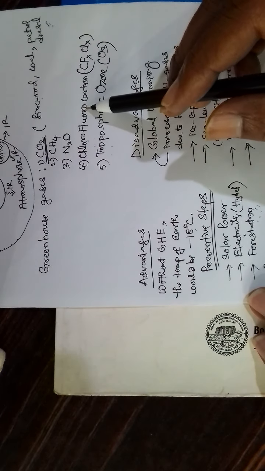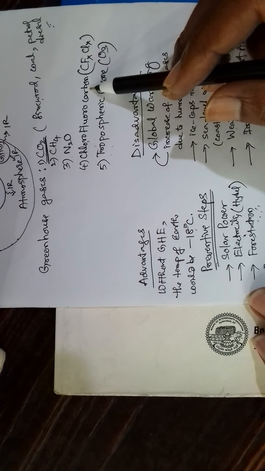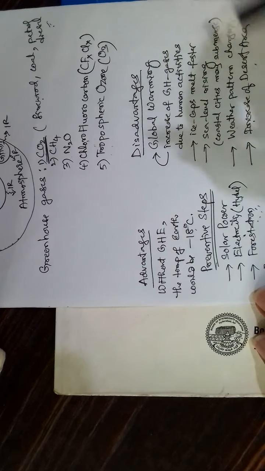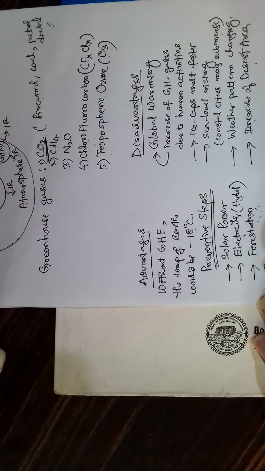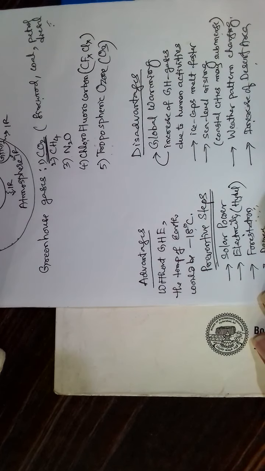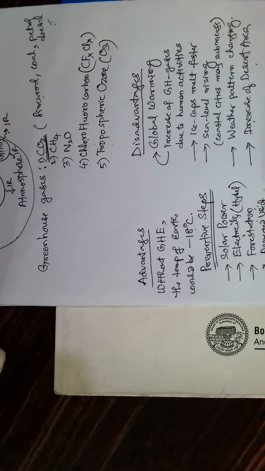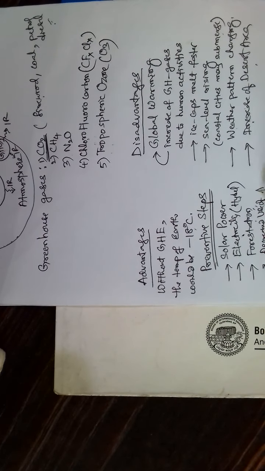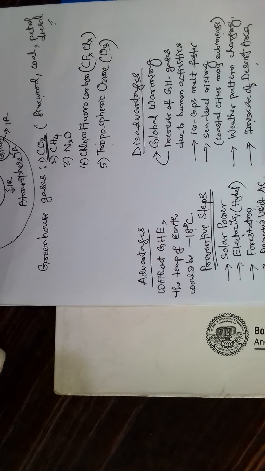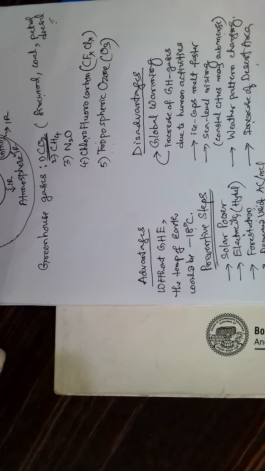And the chlorofluorocarbons in the atmosphere can be decreased by decreasing the use of AC and refrigeration.